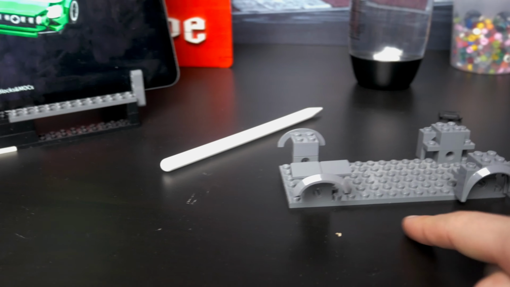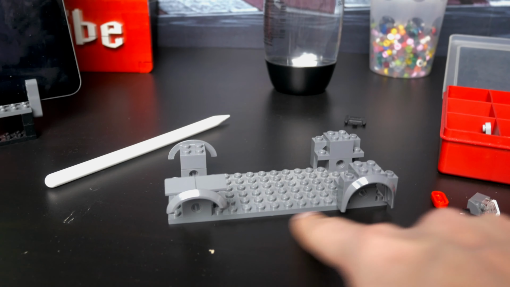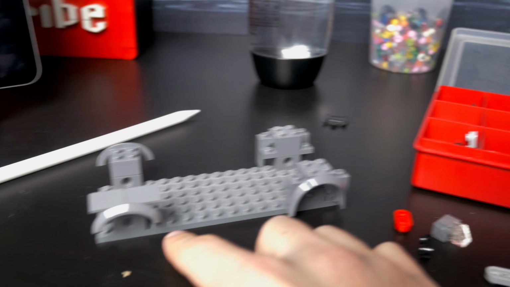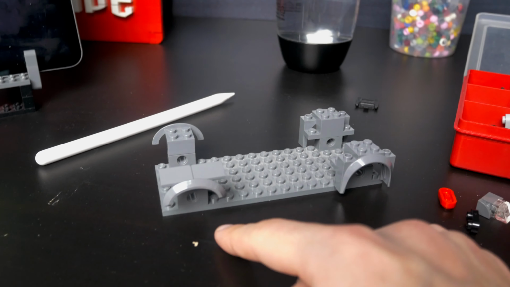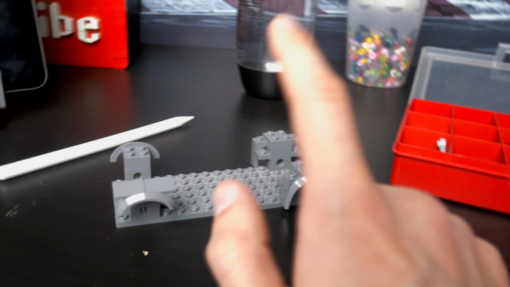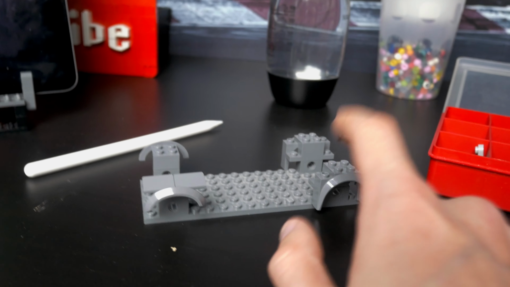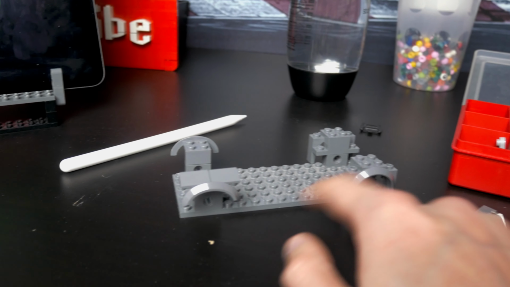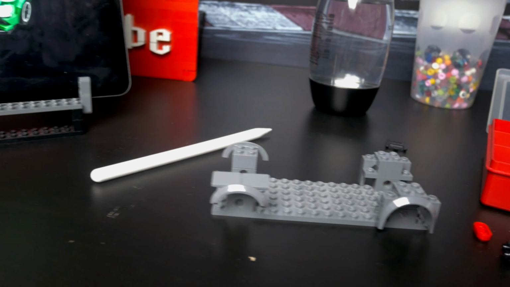What I mostly look at is actually how long it has to be between these two. I found out that the best distance to have between these wheel arches is 7 studs, almost always, but this is a bit of a bigger car, it's a 4-door car. So then I will have 8 studs between these, and I think that will work pretty well.